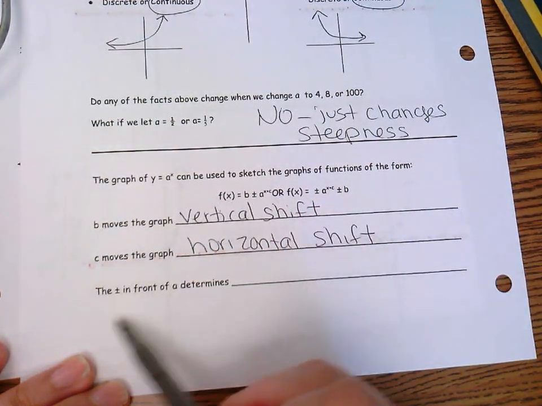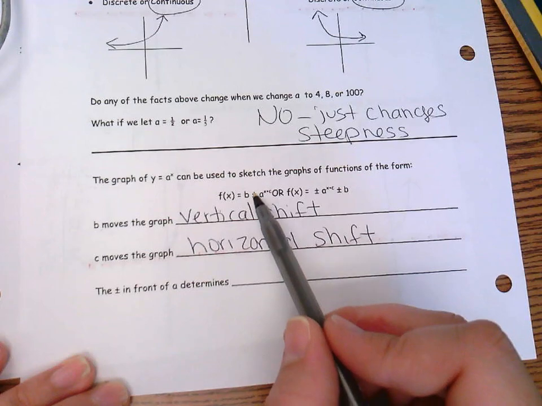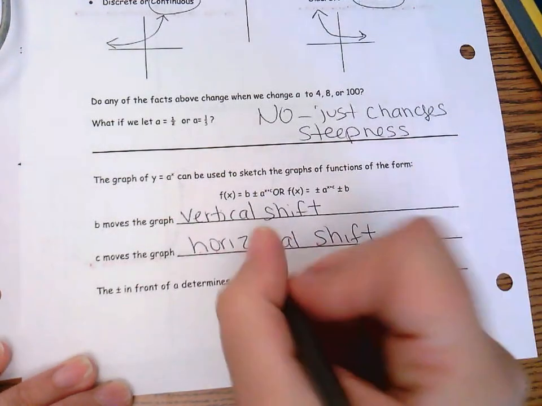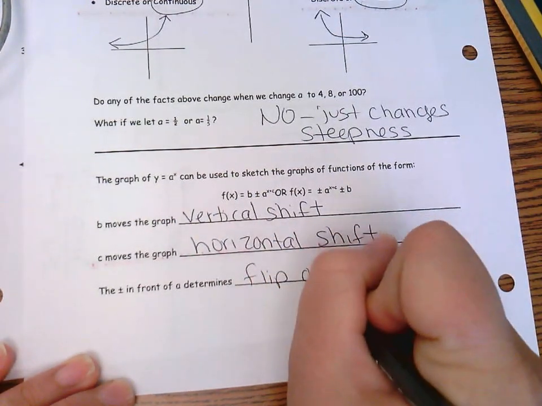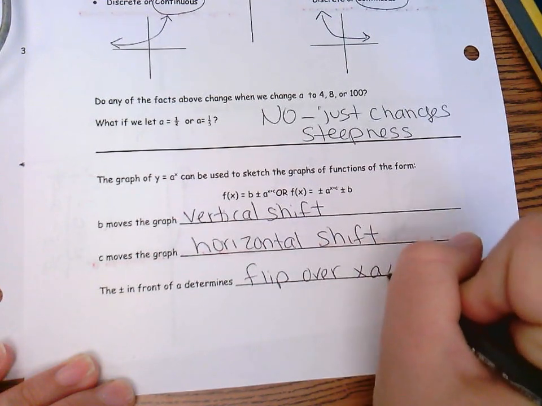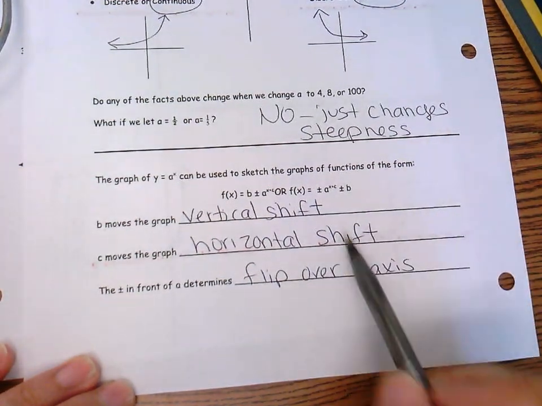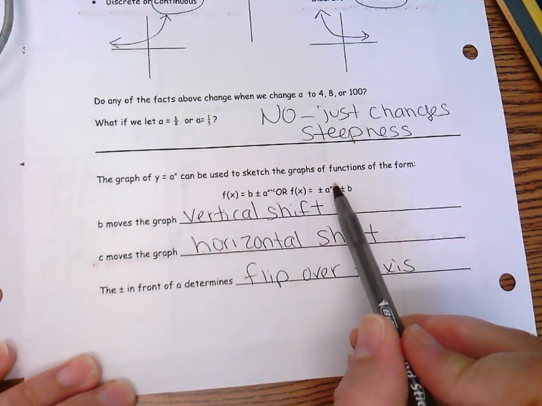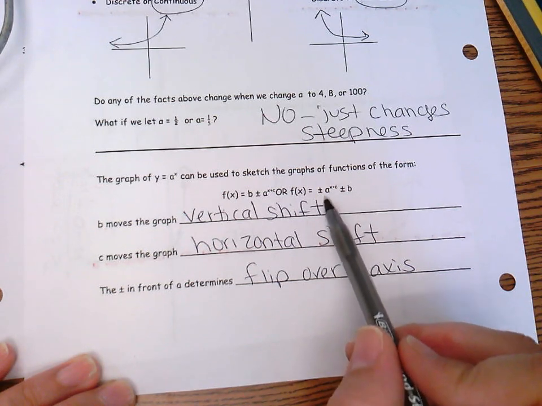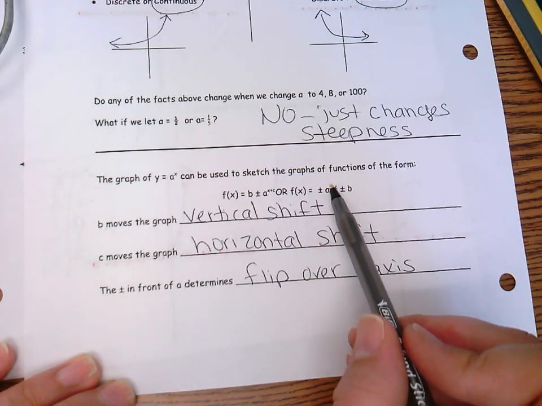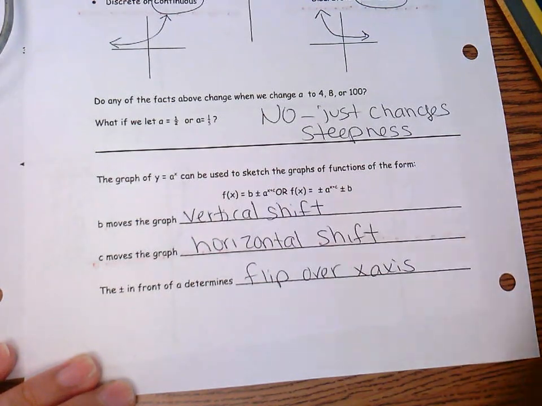And what does the plus or minus do? That's if it's going to be concave up or down, flipped over the x-axis. I didn't mention something in front of the x. I just used it like this would be a fraction, so I didn't worry about flips over the y-axis with a different variable.